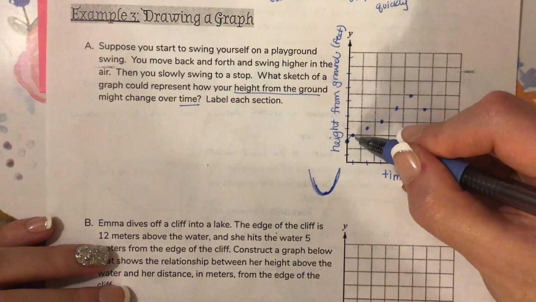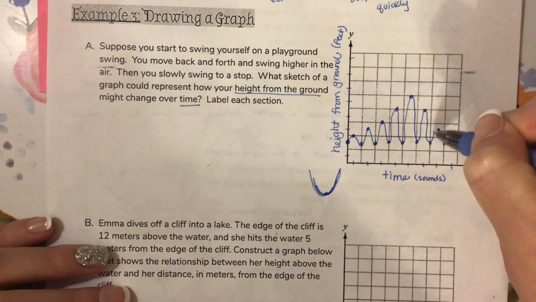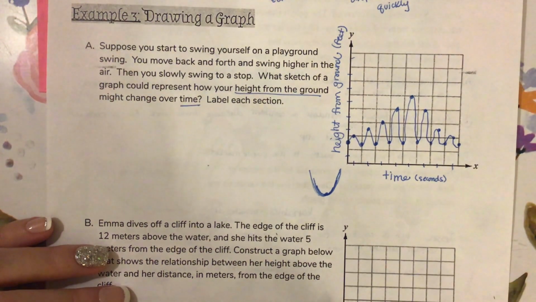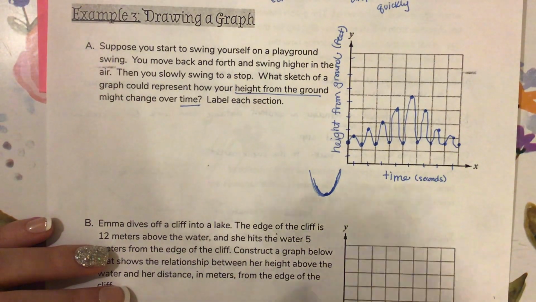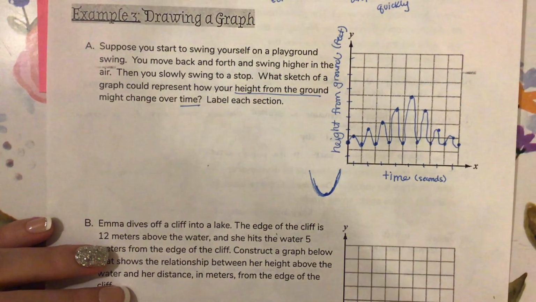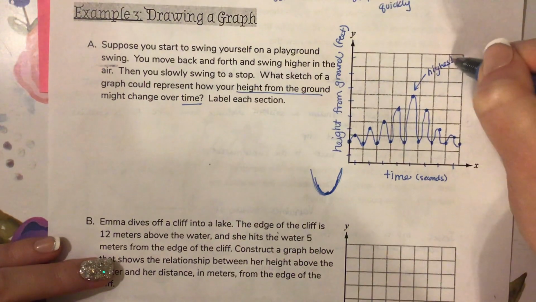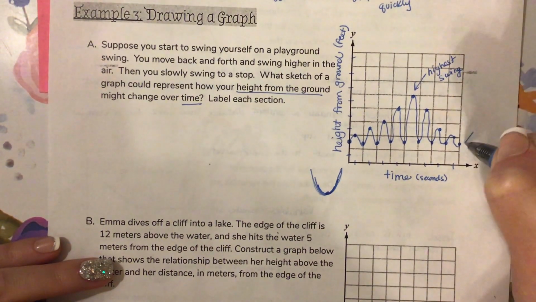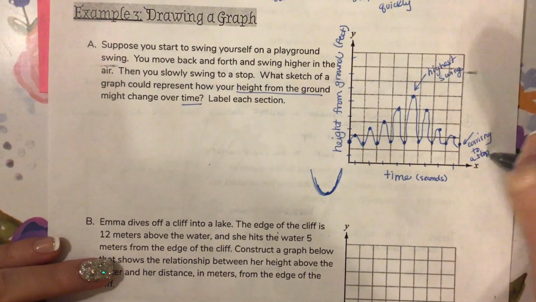So the way this is going to look as we progress through time is like so. Because remember, you're consistently returning back to the lower part of your swing, while this up here represents the highest swing that you swing. So I'm going to say this is highest swing and coming to a stop.